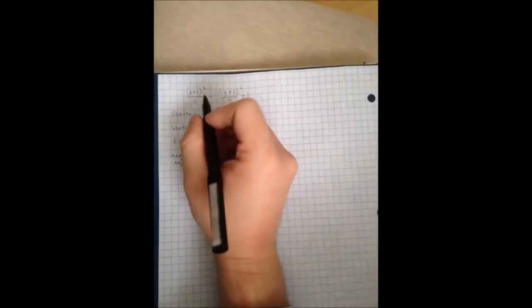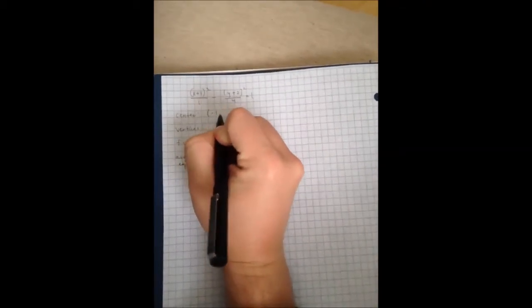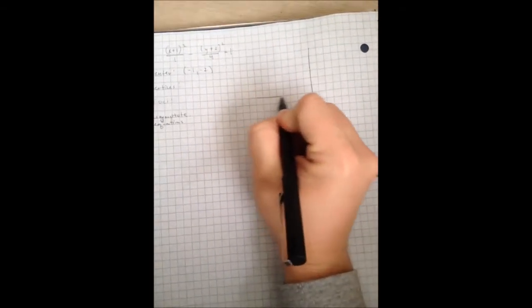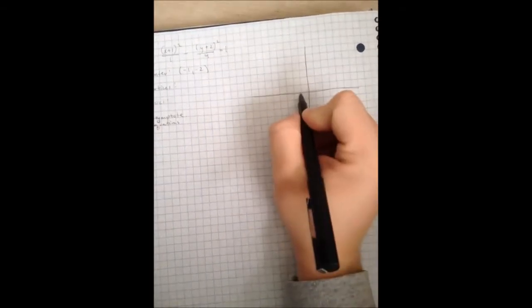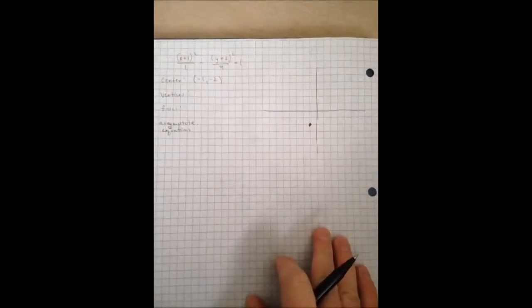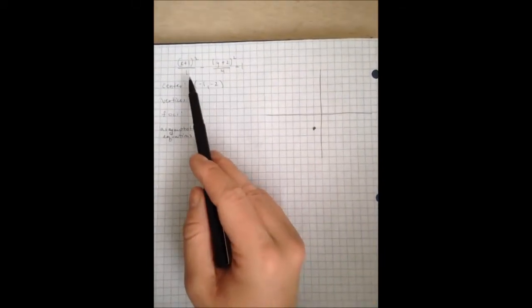Okay, well, our center is easy. That's obtained from right here and right here, and we do the opposite, -1, -2. Okay, so now let's go graph this. Okay, so I'm going to make my graph and go to -1, -2. There's my center. Okay, from there I'm going to count vertically and horizontally by this term.